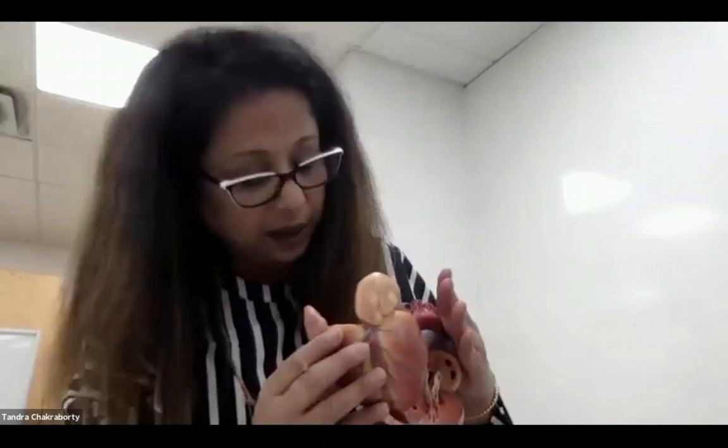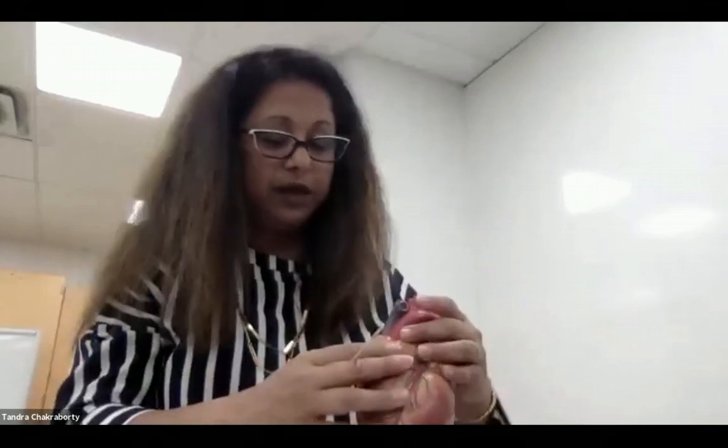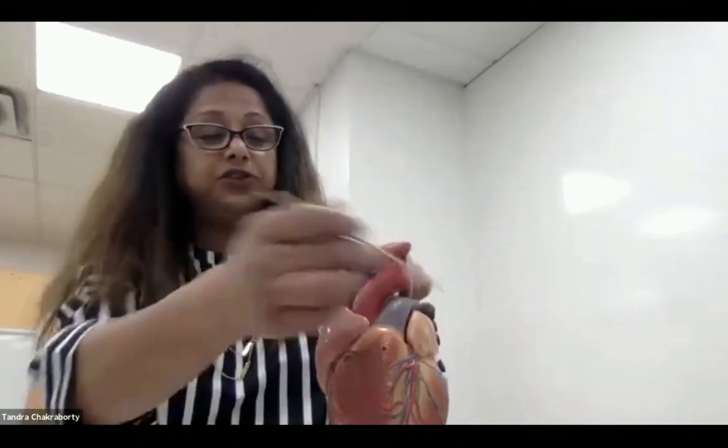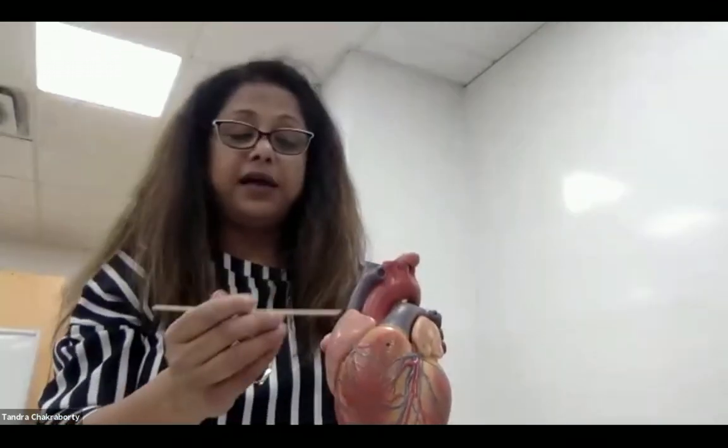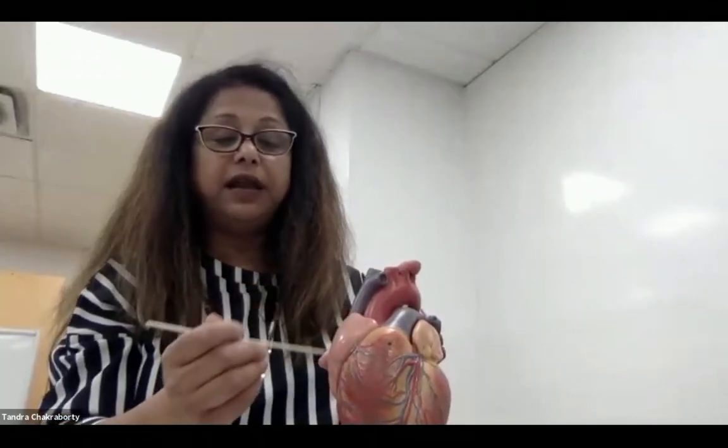I want to mention one other thing before we go into the flow of blood. You can see the right atrium and the left atrium have this ear-like structure on top, which are known as auricles. These auricles store excess blood that comes in before it goes into the atrium. So let's understand the flow of blood.